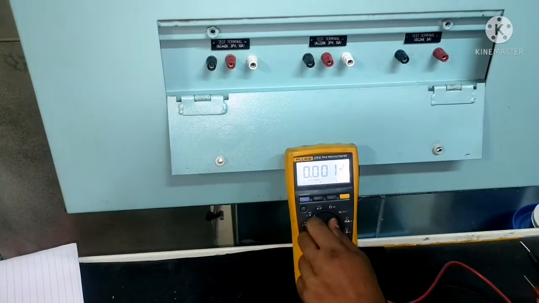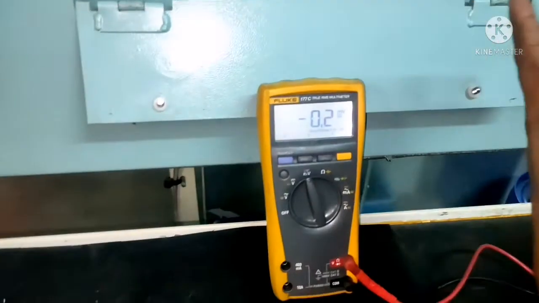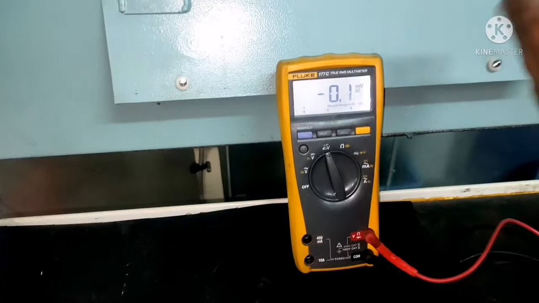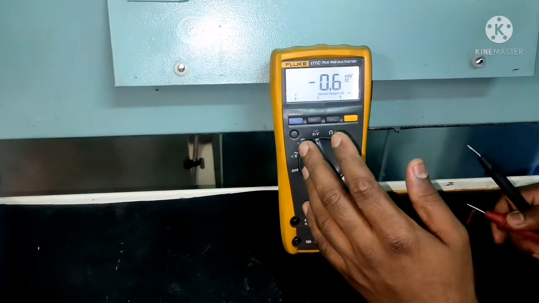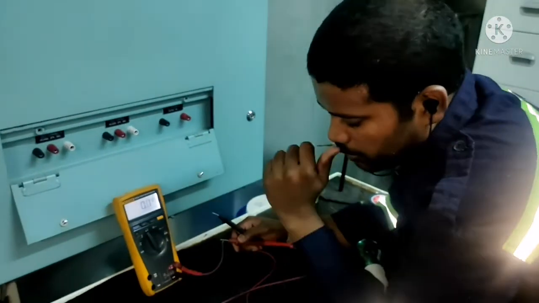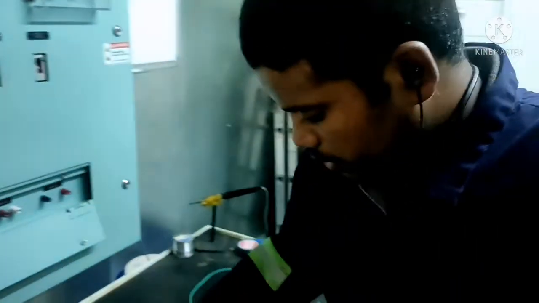So next we go for millivolt. Millivolt is used only in testing some PCBs and sensors, because these sensors and PCBs have output in millivolts. I presently don't have millivolt testing PCBs, so I will try to show it in my next videos.